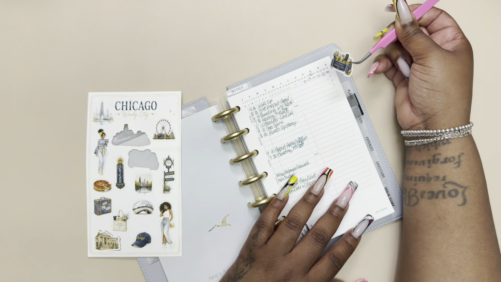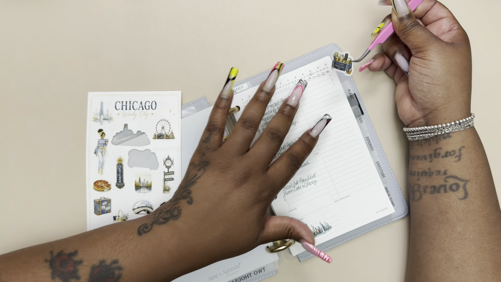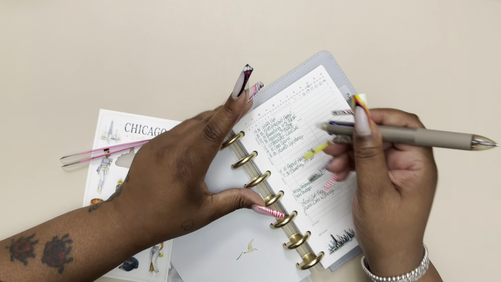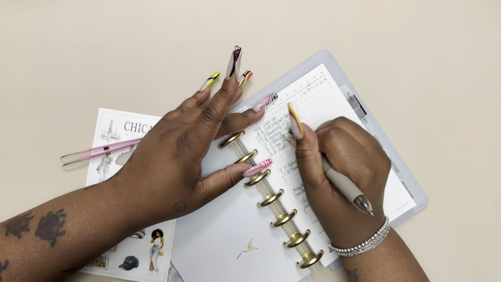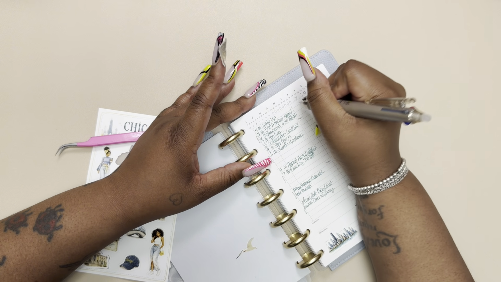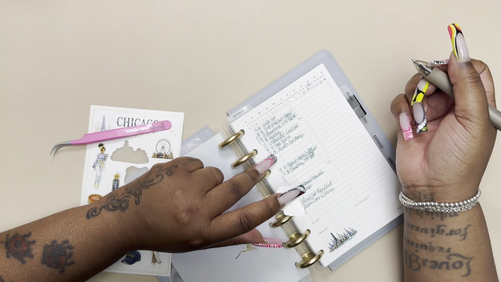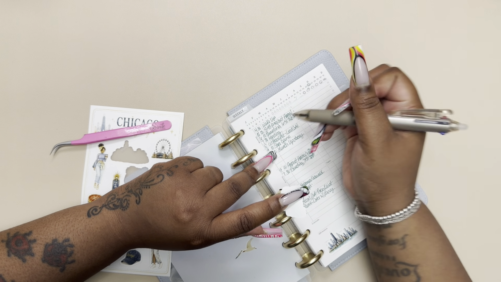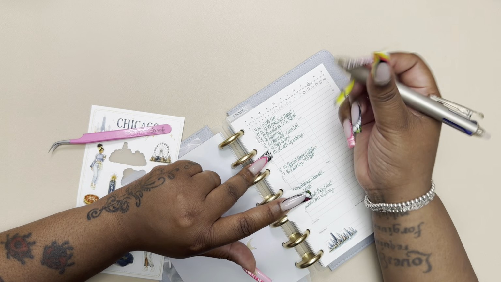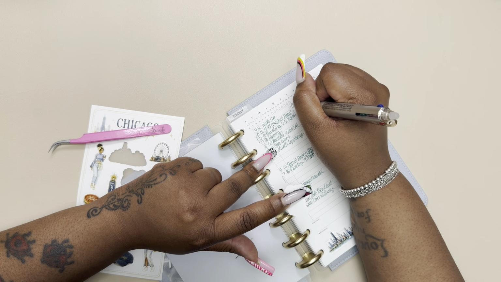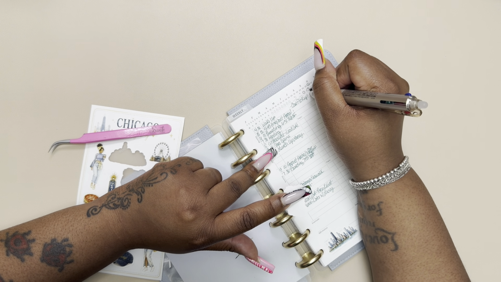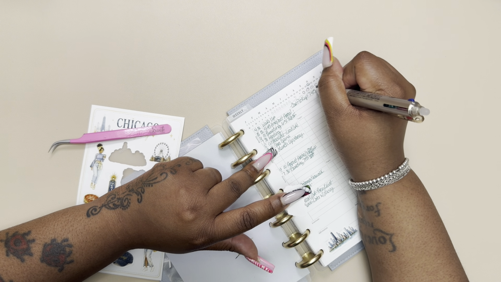So I think I may move some of this over here to the top 3 as well. Like, I'll put the landing there, but then I'll move all of this, because the things that I have, like, doubled up. So, landing 7:30. So then I'll put car pickup 7:45.